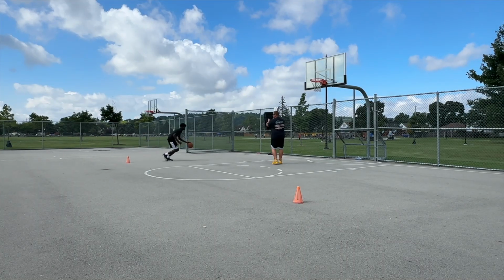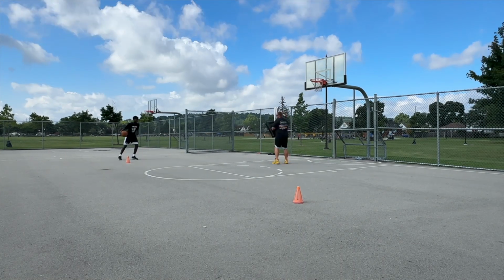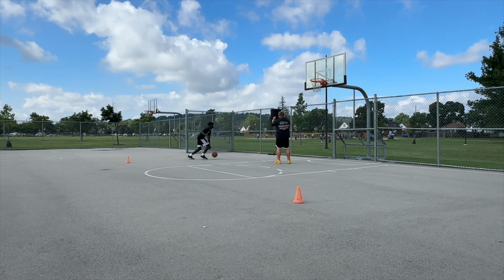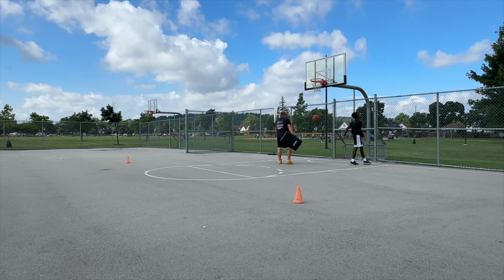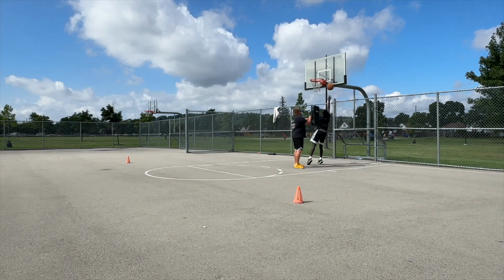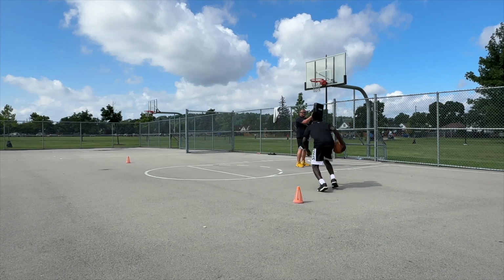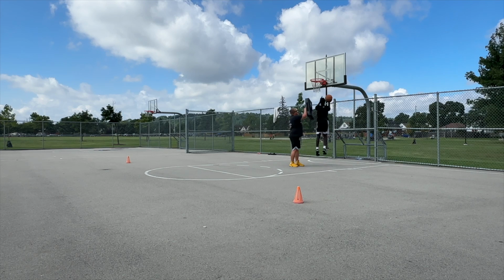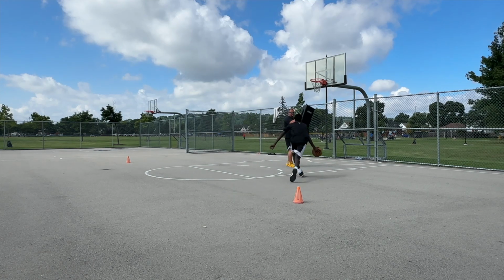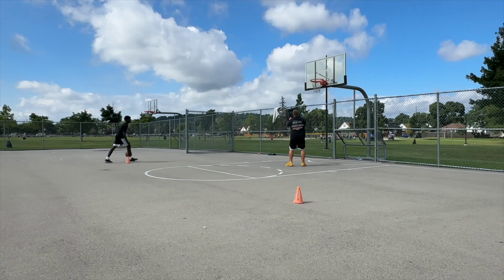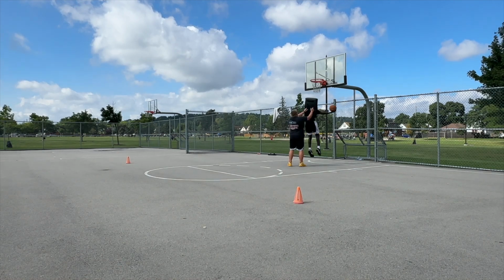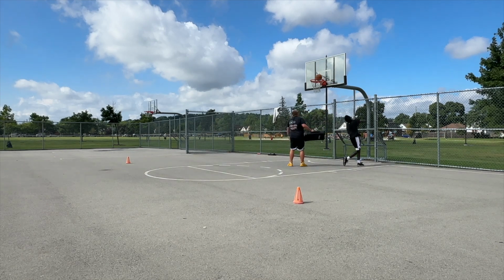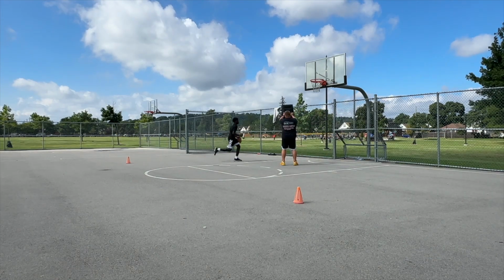Now, being able to create contact on a help defender is extremely important. This is not just going to get you the foul call that you need, but it's also going to be clearing out that help defender as well. And what you do is you jump into that help defender. That way, you can get your body between the ball and the defender. It's going to be much harder for that defender to block your shot. And then the best part is that now you are going to be able to make that layup and get that contact so that you can have that foul call.